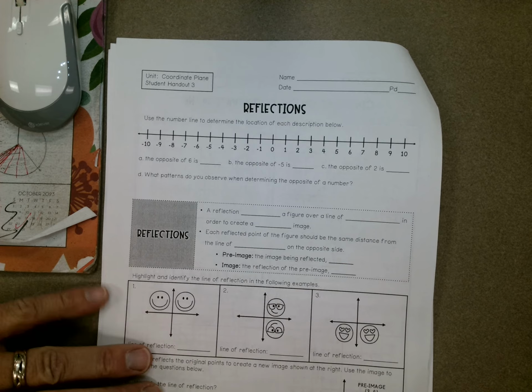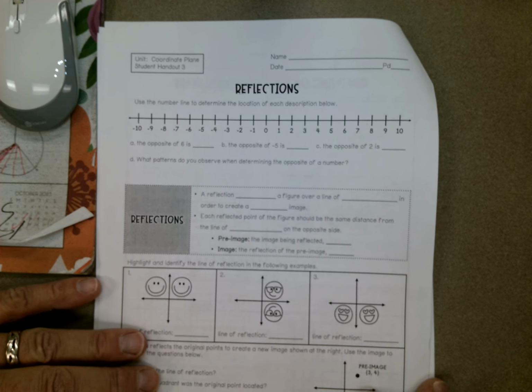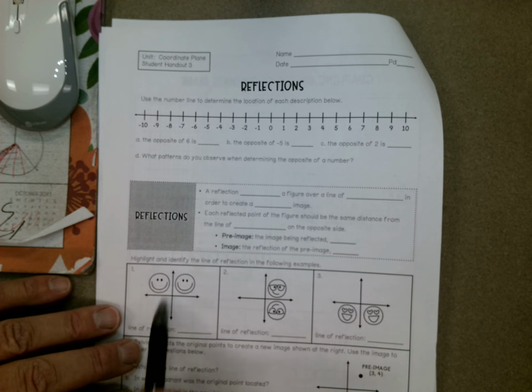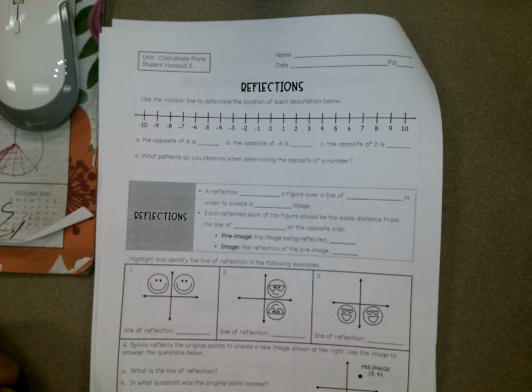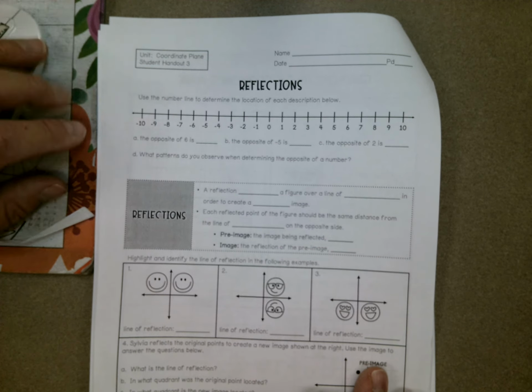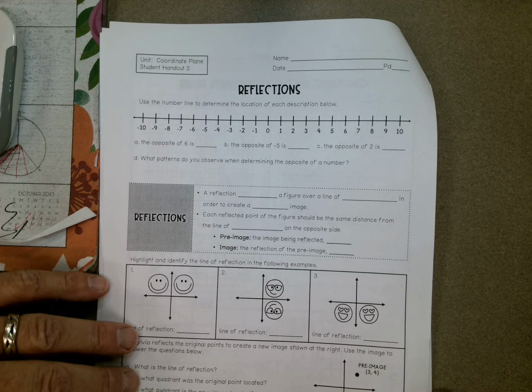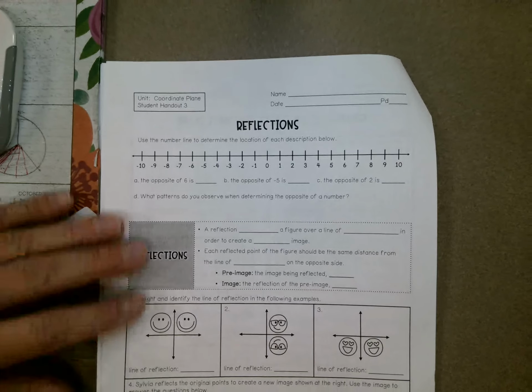Okay, so when we reflect, we're going to reflect across one of two lines, either the x-axis or the y-axis. I know you've heard of the line of symmetry. This is similar to that, but just a little bit different. So let's get into this.